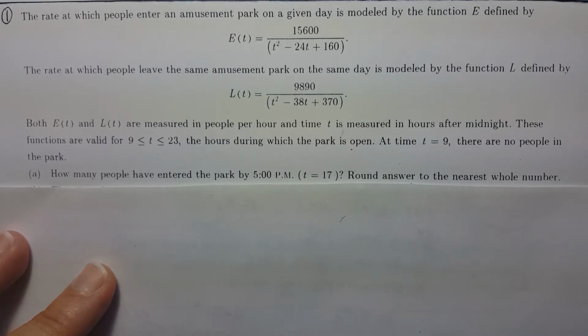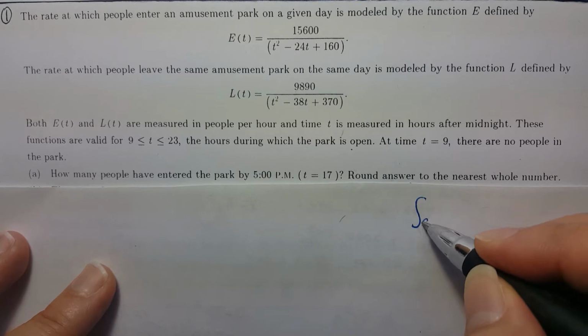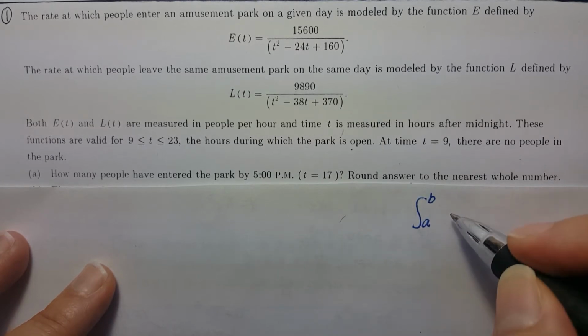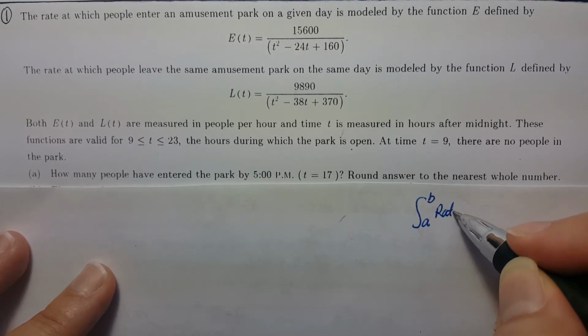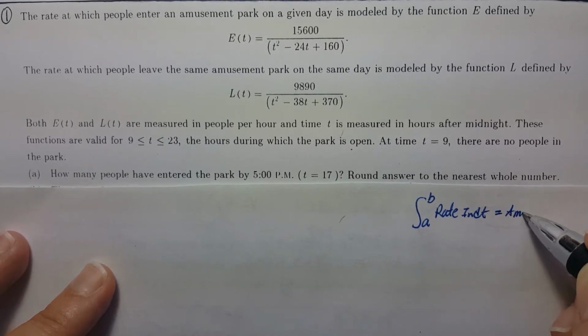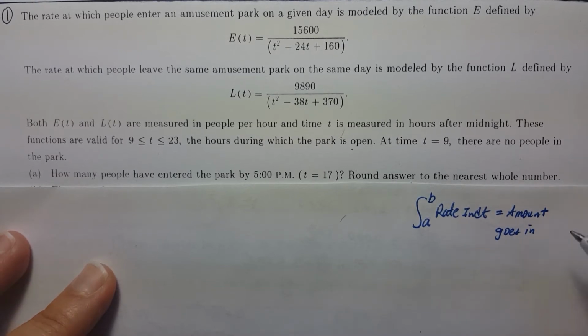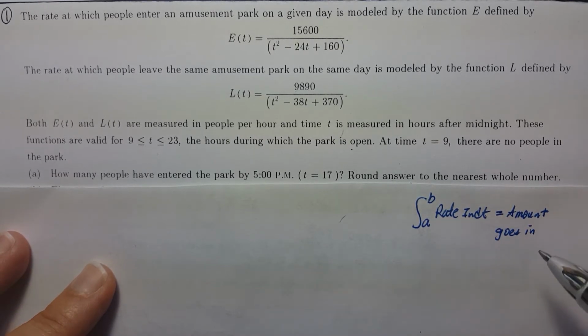So let's review a little bit. We say that if you had the integral from a to b of the rate dt, then you will get the amount that goes in from a to b.